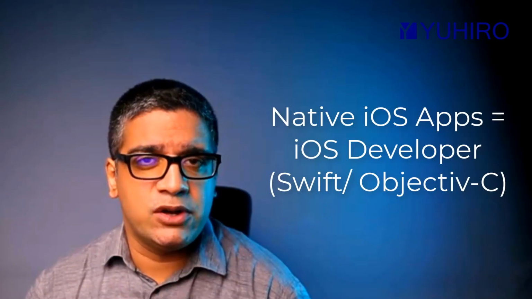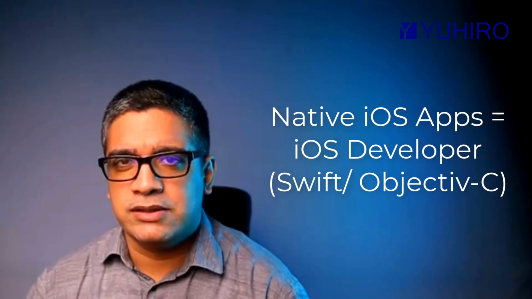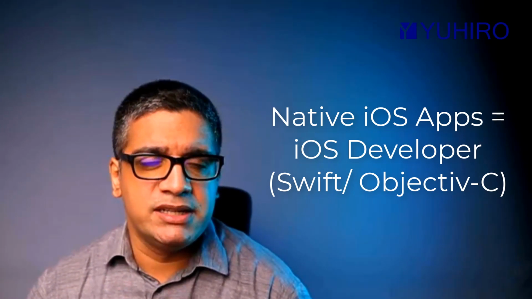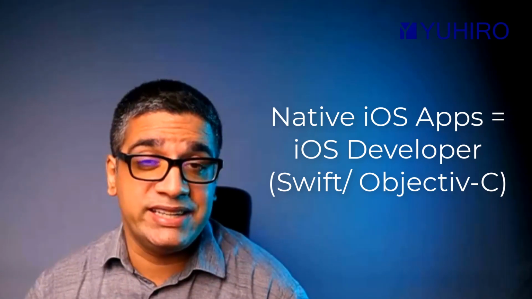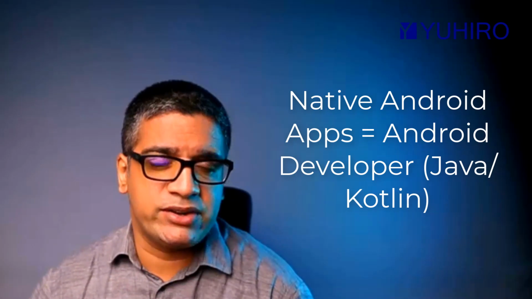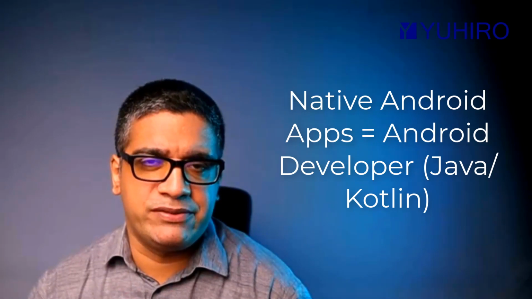For example, for iOS development, you need an iOS developer who knows Kotlin, or not Kotlin, sorry, I'm wrong. It is of course Objective-C and Swift. These technologies are used to build iOS apps, and there you need to have a dedicated or a single developer who only works on that. And if you build an Android app, you need someone who works with Kotlin and Java, or only Kotlin or only Java, who can build these mobile apps for that platform.